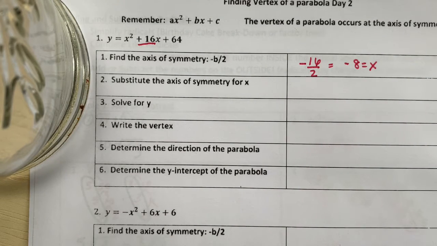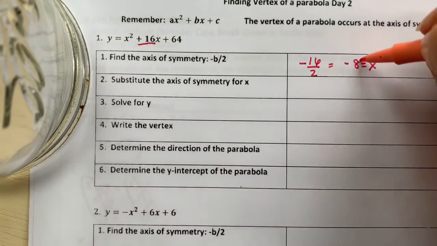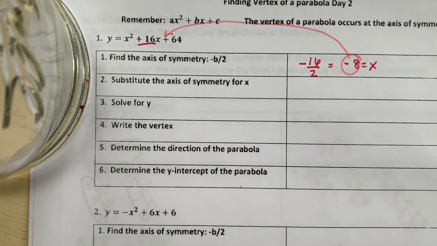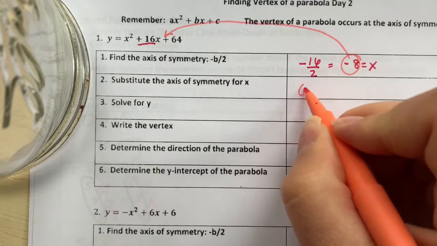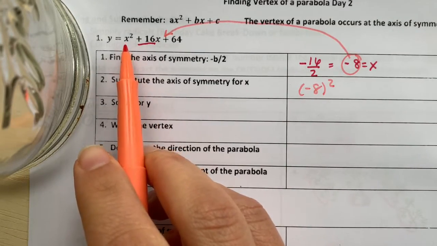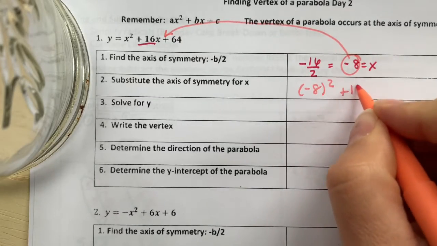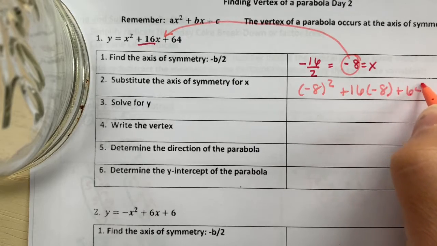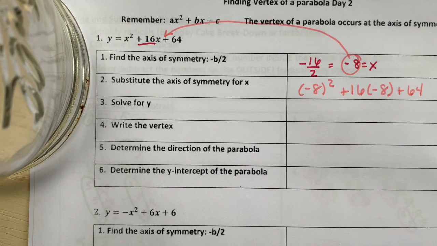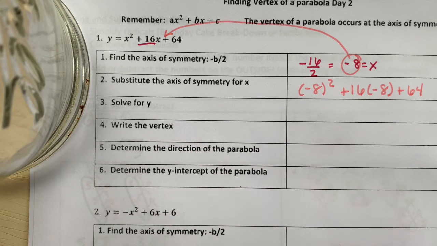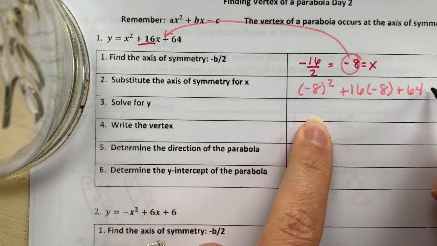We're going to take that x value, this negative 8, and we're going to substitute it in for everywhere that we see x in our equation. So I'm going to have negative 8 squared, because that's what we start off with, is x squared. So it's negative 8 squared, plus 16 times the negative 8, plus 64. Then we have to solve for y. This is y, this is equal to y.